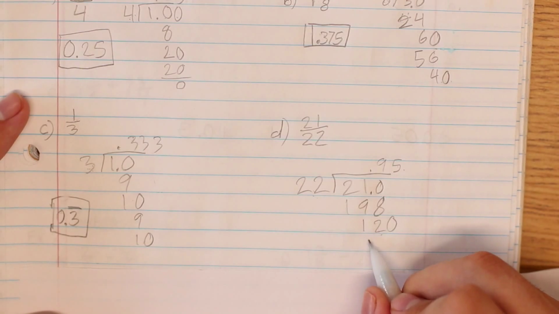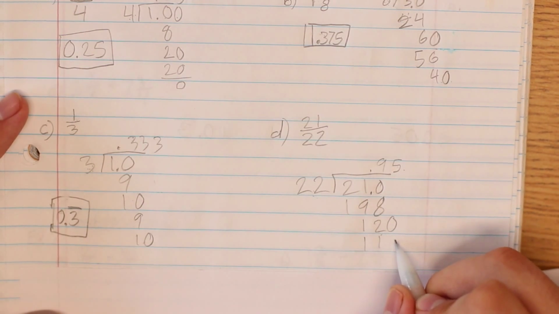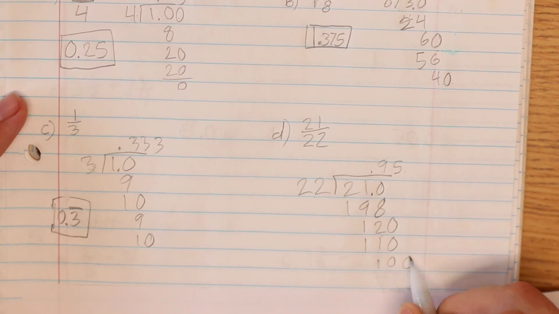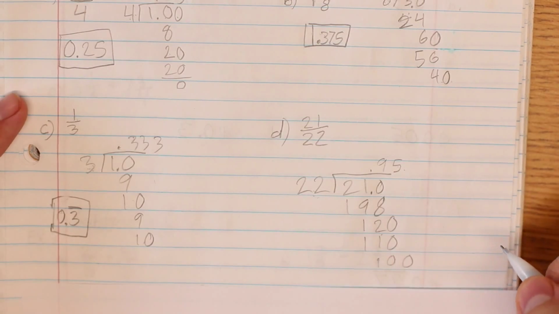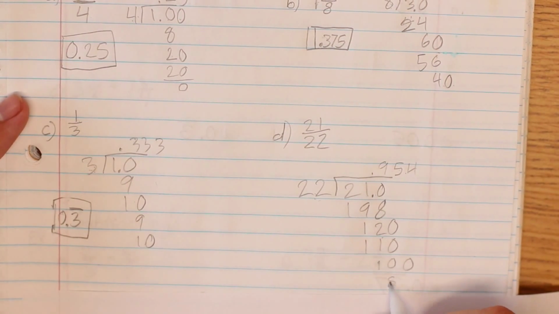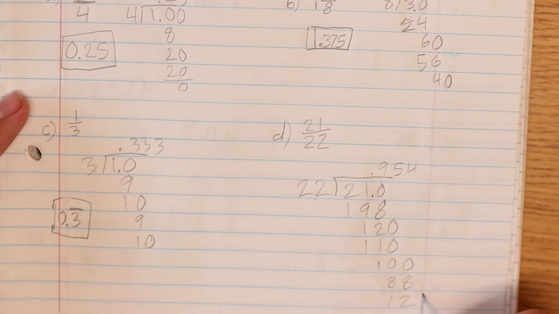Multiply back, and you will get 110. You subtract, and you end up with 10. Bring down a 0, and then you'd say 22 goes into that how many times? You would get a 4. Multiply back, and you're going to get an 88. Subtract, you get a 12. You bring down a 0.